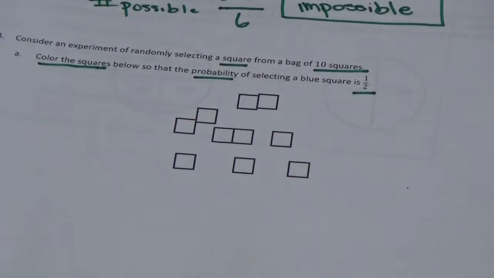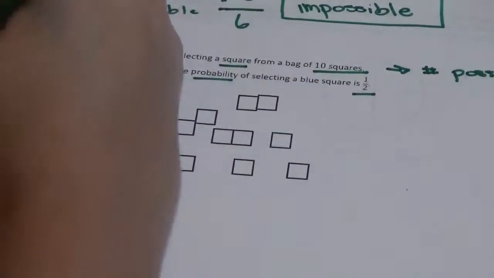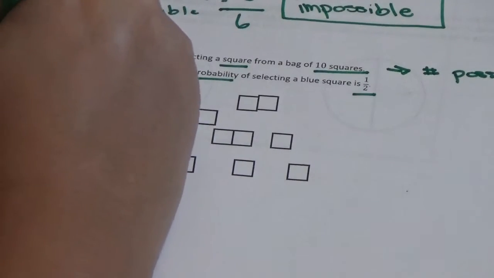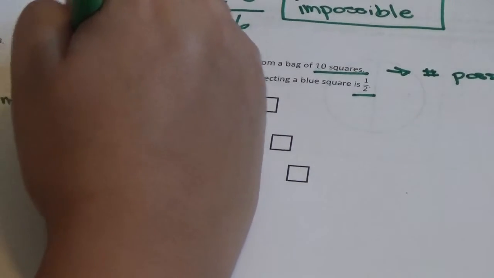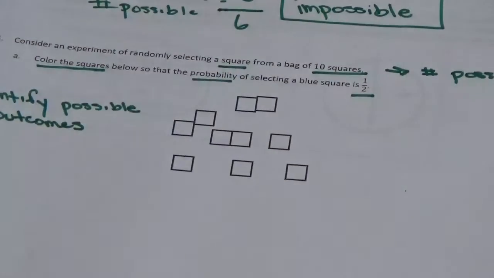So there are 10 squares. That's my number possible. So the first thing I always want you to do is identify possible outcomes. In this case, it is 10.